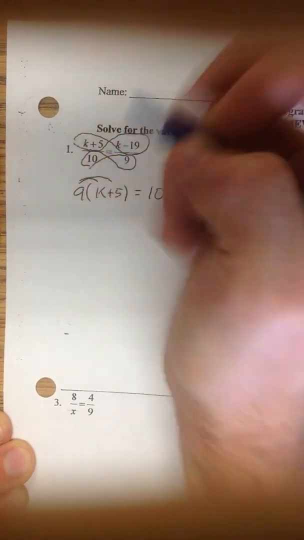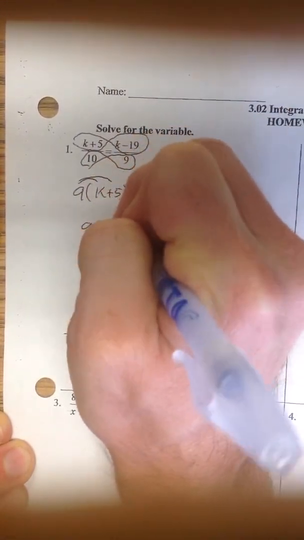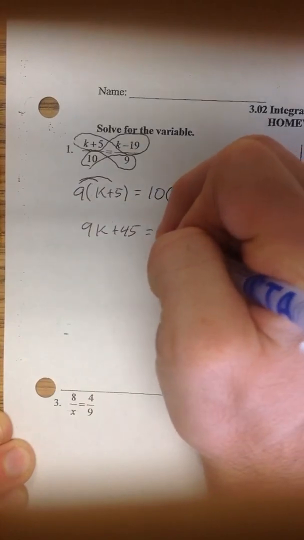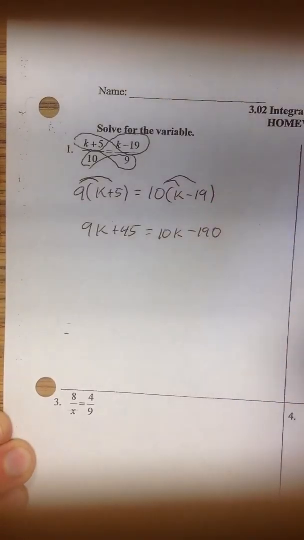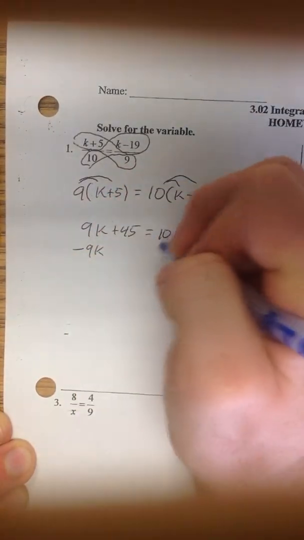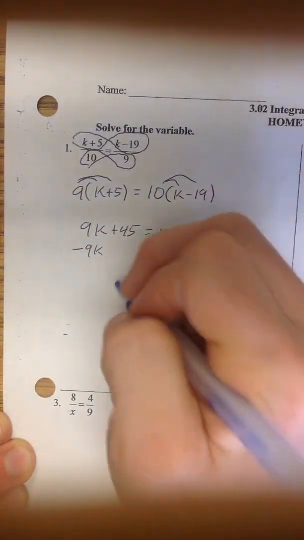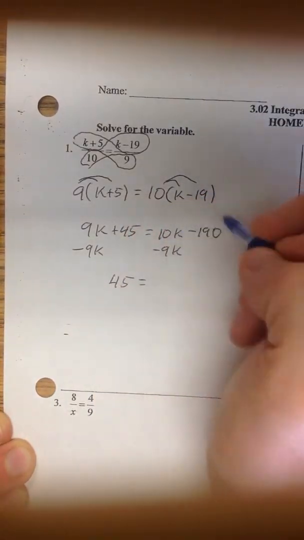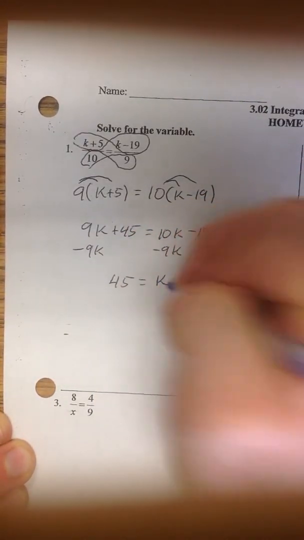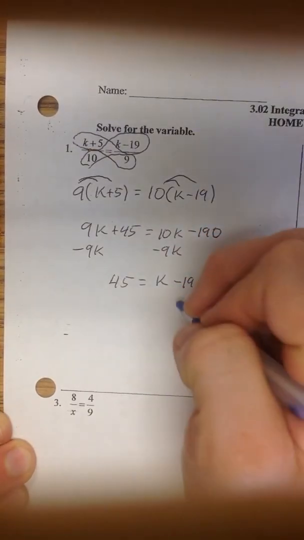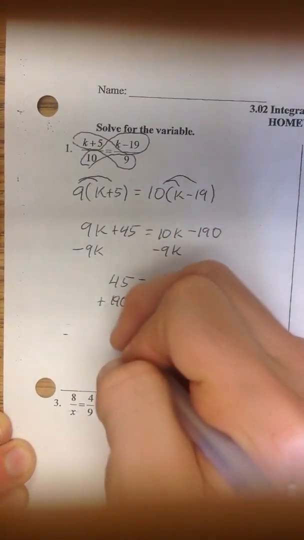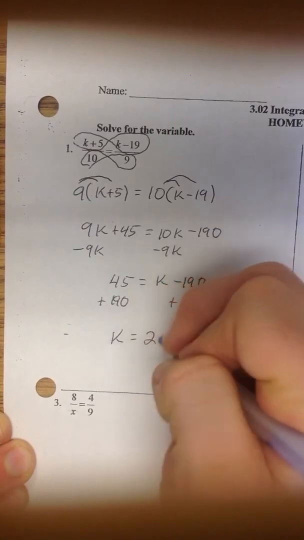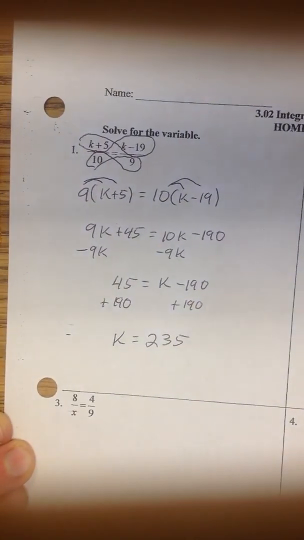So we start by distributing. We get 9k + 45 = 10k - 190. We've got variables on both sides, so generally we move the smaller variable to avoid having to deal with extra negatives. So minus 9k from both sides. 45 = 1k, or you don't really have to write 1k, you can just write k, minus 190. Add 190 to both sides, and we end up with k = 235.